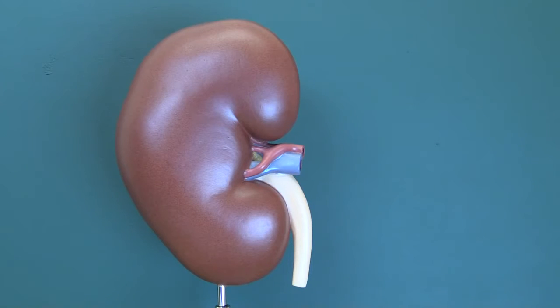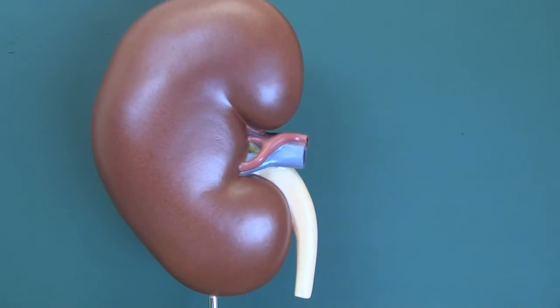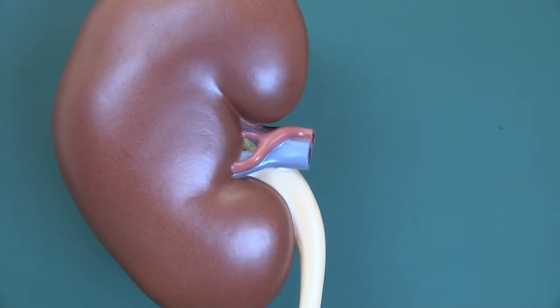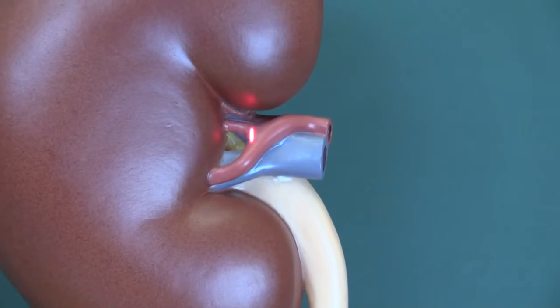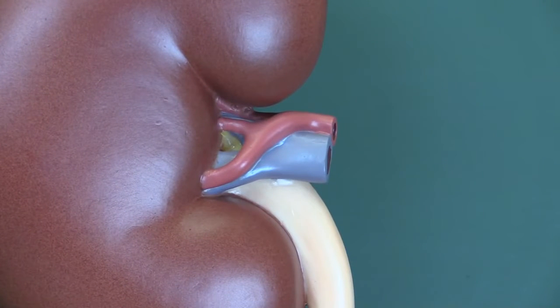Now, first of all, we notice the renal hilum. The hilum is this gap here. It's the gap through which the renal artery goes in. So there we see the renal artery branching down here into segmental arteries.